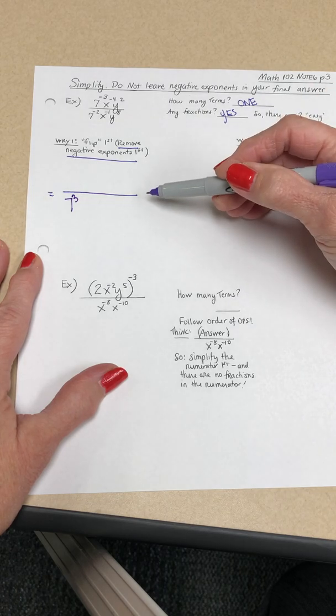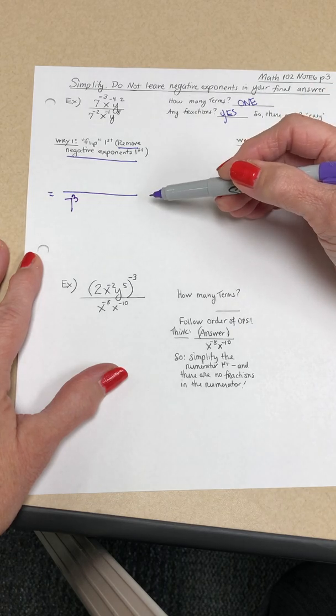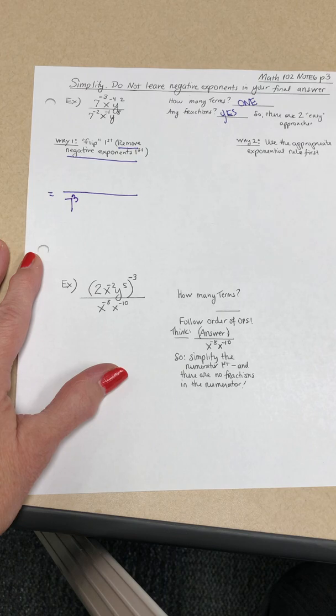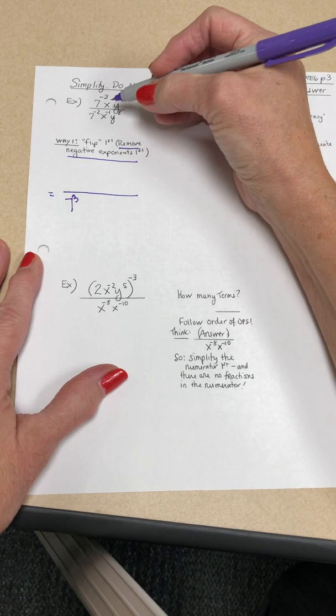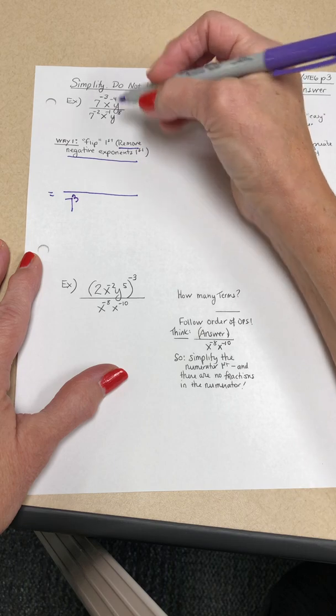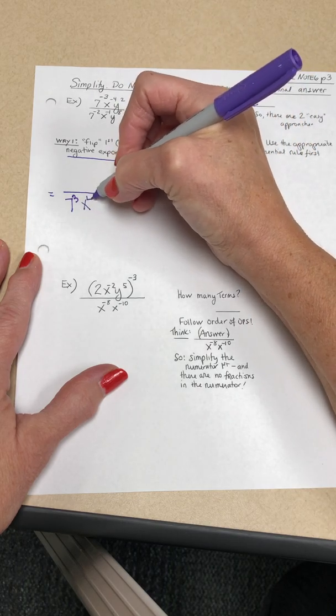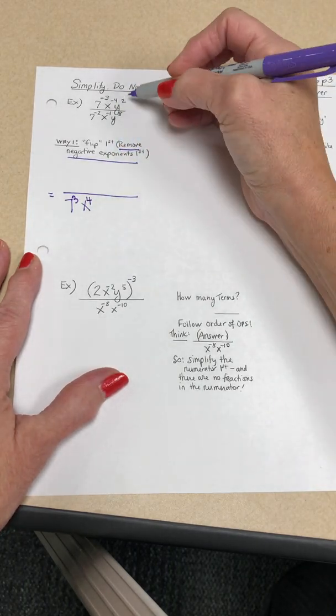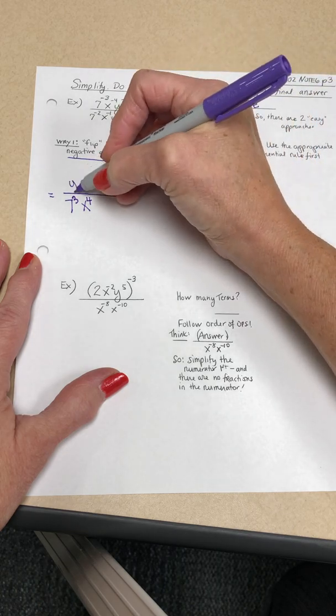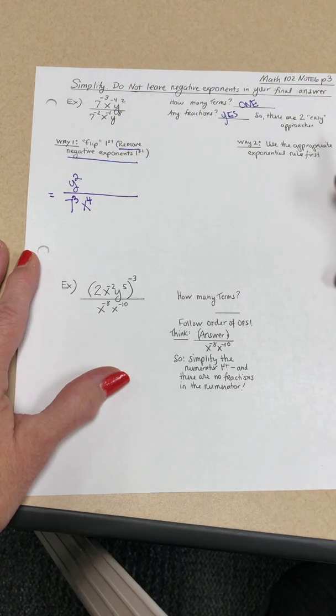And by the way, notice what I did first? I drew the fraction bar first, so I could have everything placed in the numerator and denominator as it belongs. The x to the negative 4th, that says take the reciprocal. It goes to the denominator of that 1 term. The y to the 2nd doesn't say take the reciprocal. I'm leaving it in the numerator.